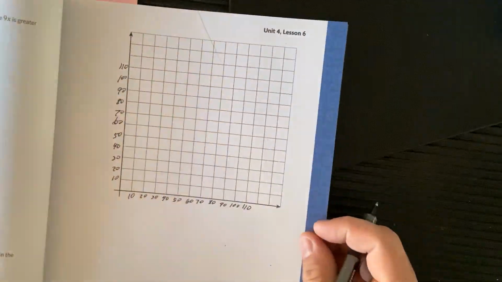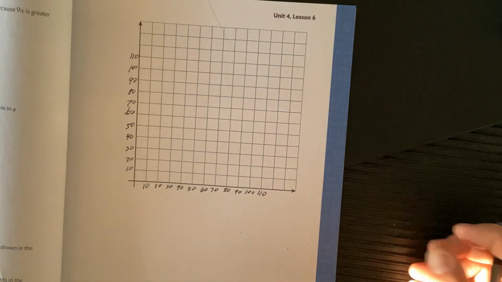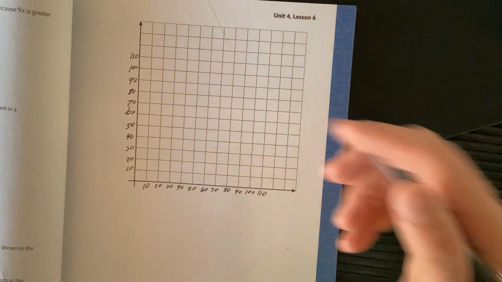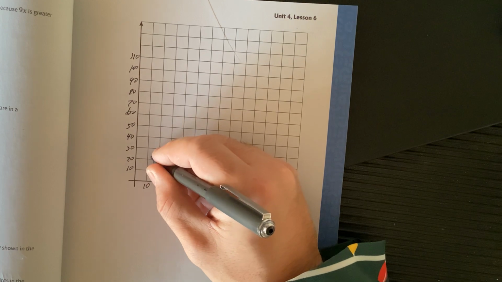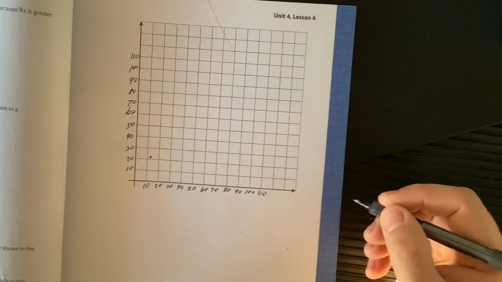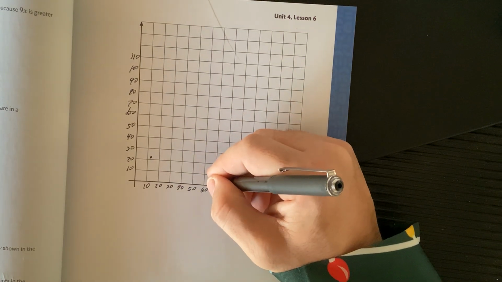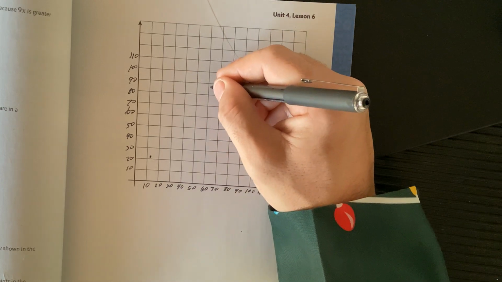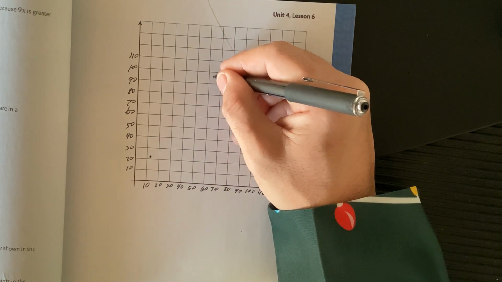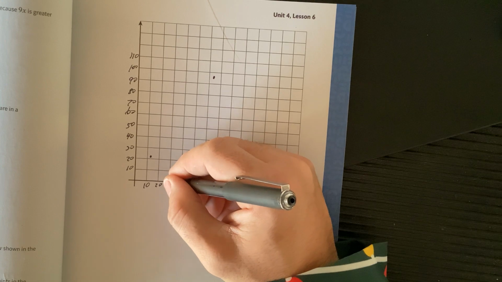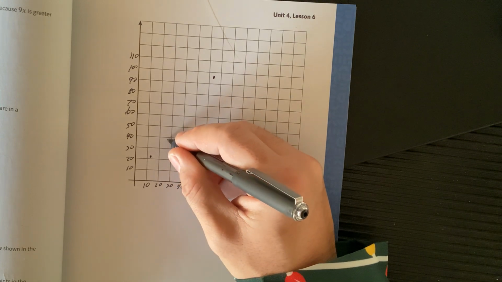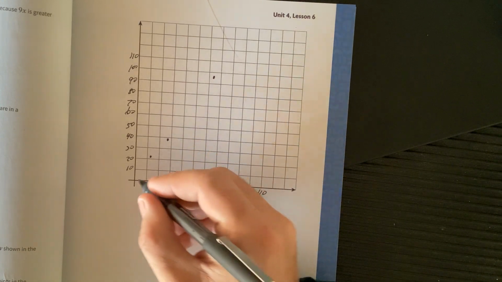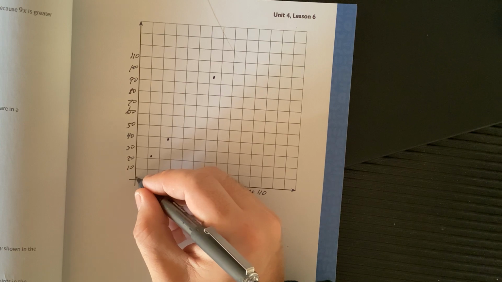C, graph those points. All right, kind of started on that. Points were 14, 21, 64, 96, 26, 39, and 1 and 1.5.